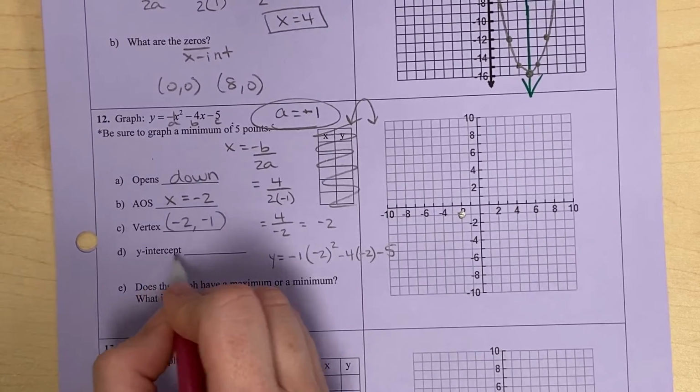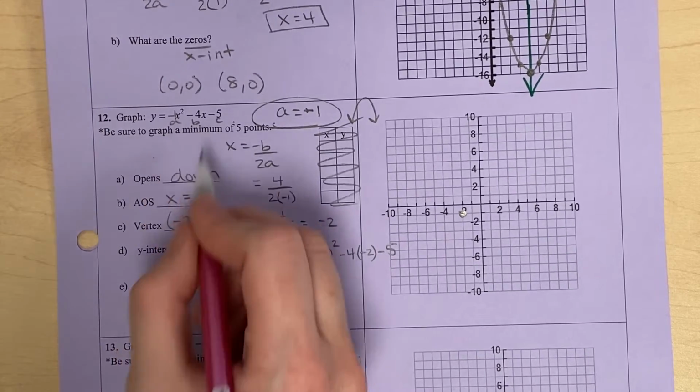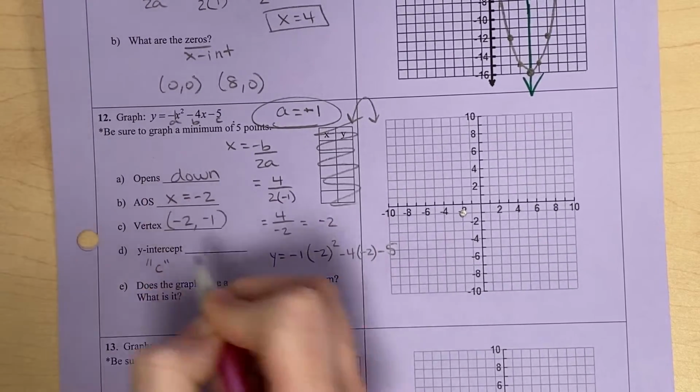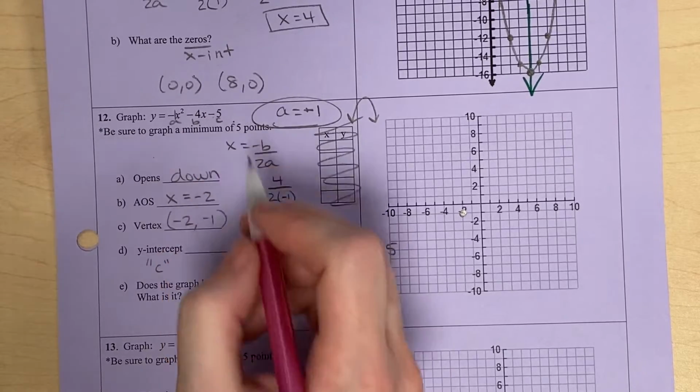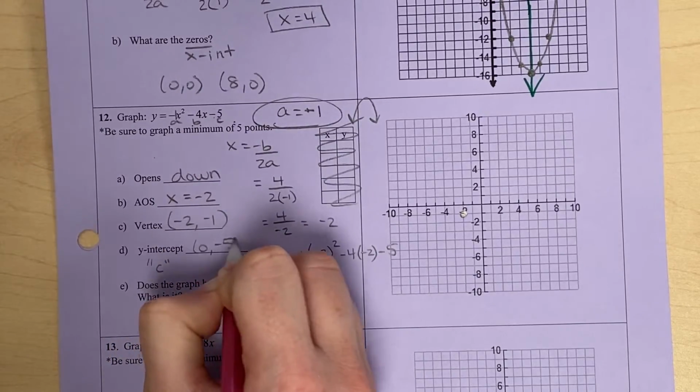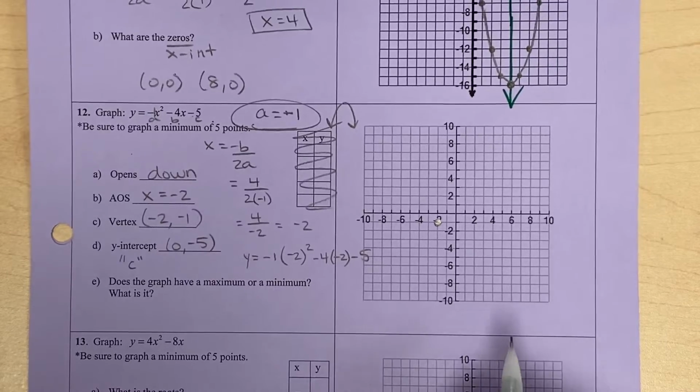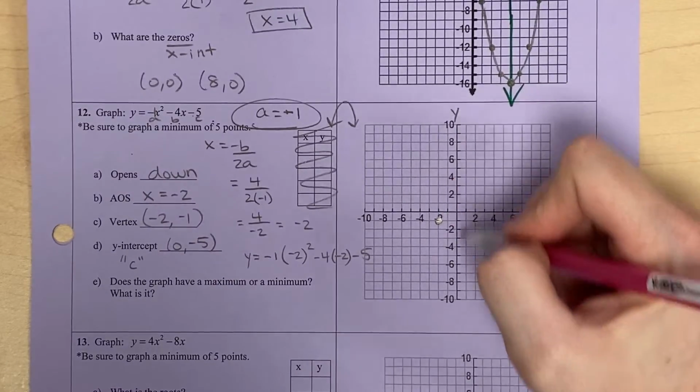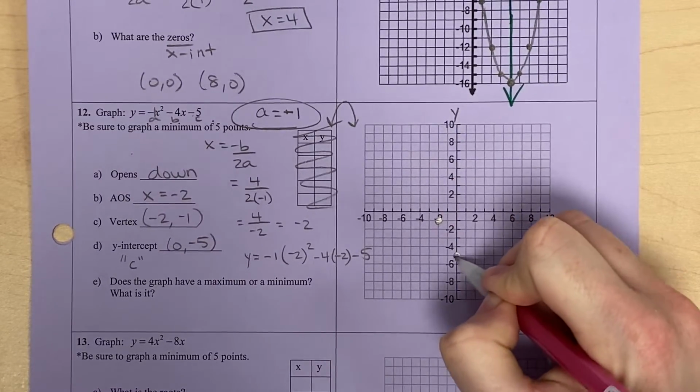I also can tell what the y-intercept is just from looking at the equation there, because your y-intercept is just your c value, in this case negative 5. So that tells me that my parabola is going to go through the y-axis at negative 5, right here.